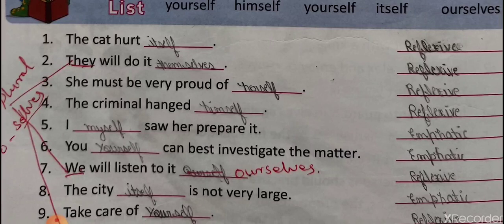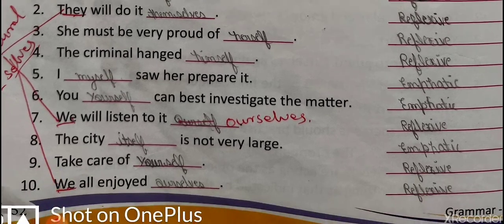We will listen to it ourselves. It is reflexive. The city itself is not very large. This is emphatic. Why? Because here we are talking about the city, and itself is used for the city only. So it is the city's involvement in this sentence. So the city itself is not very large. It is emphatic. Take care of yourself, which is reflexive, right? And we all enjoyed ourselves. This is also reflexive because it is coming back on us.